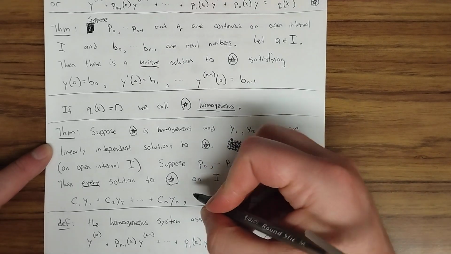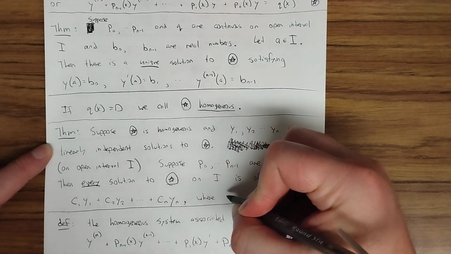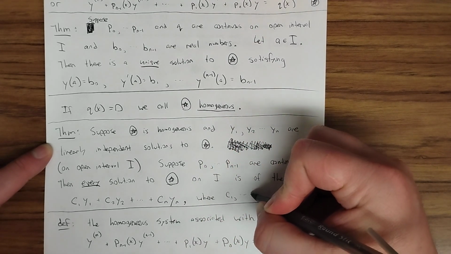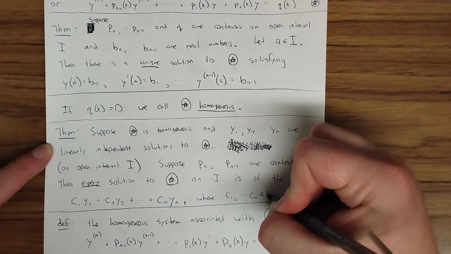Let me just make this clear. C1 through Cn are real numbers.